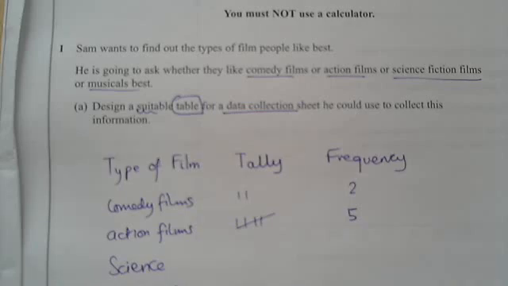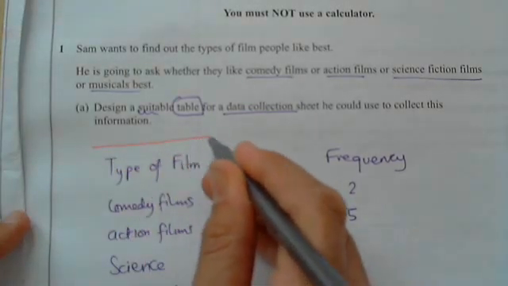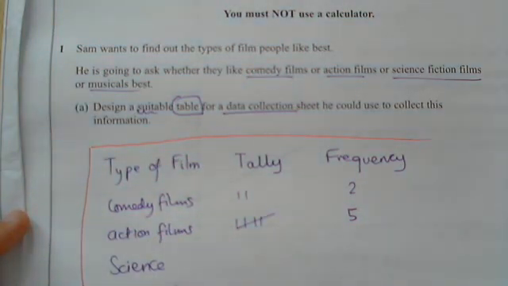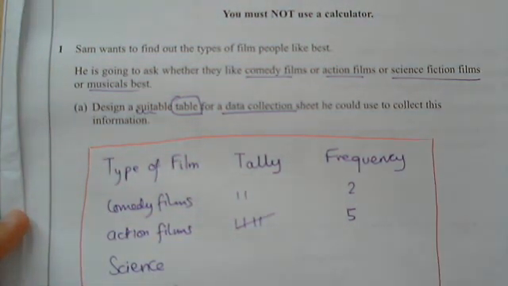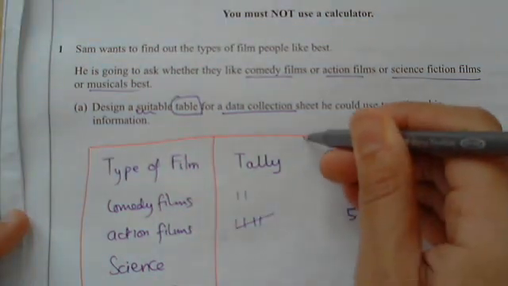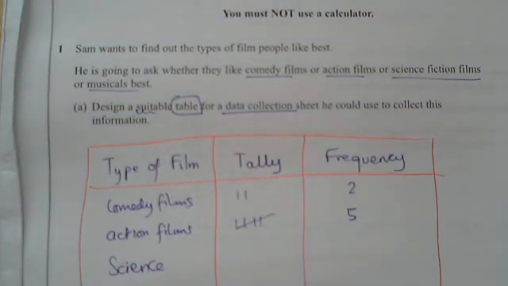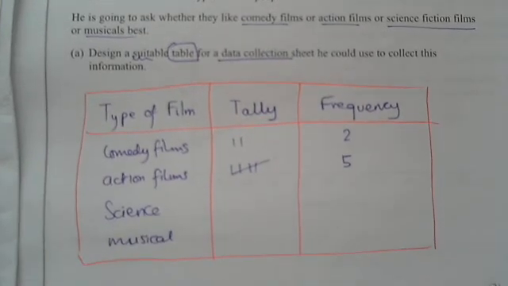I'm just going to do this roughly here for the moment. When you do this in the exam, please use a ruler. Okay, so that's an example of how we do a table.